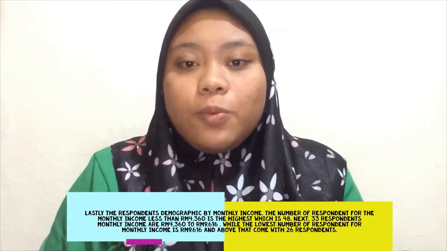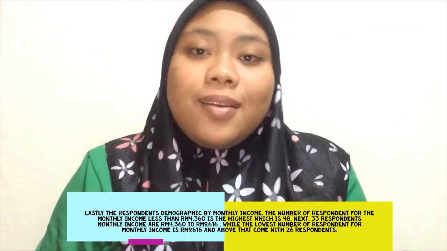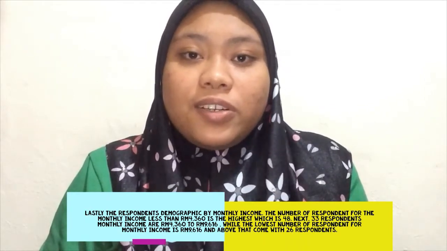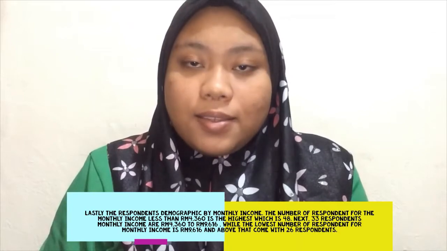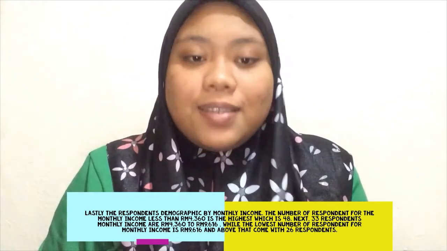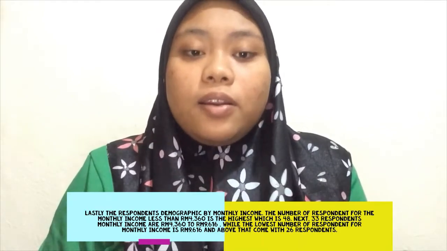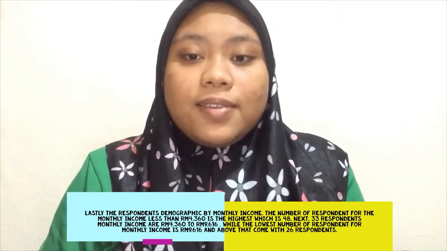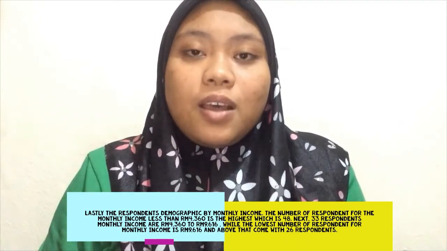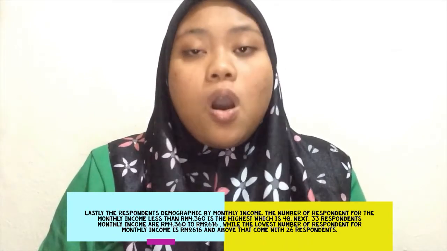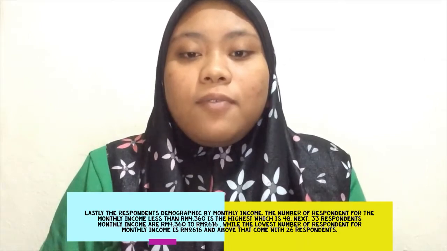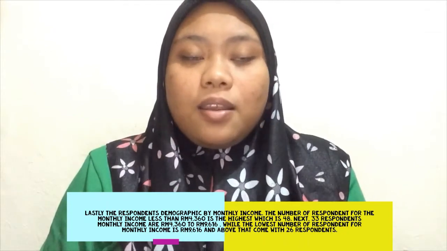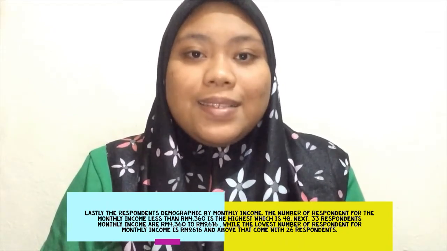Lastly, the respondent demographic by monthly income. The number of respondents for monthly income less than RM4,360 is the highest, with 48 respondents. Next, 33 respondents' monthly income is RM4,360 to RM9,616, while the lowest number of respondents for monthly income is RM7,616 and above, with 26 respondents.